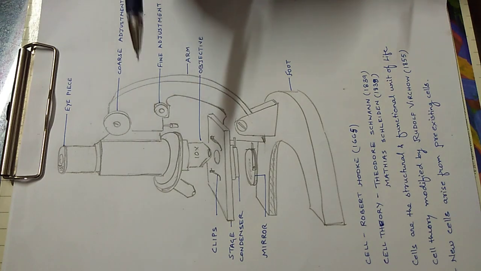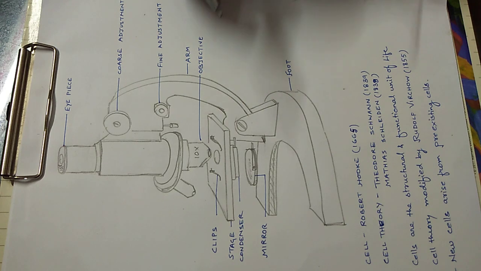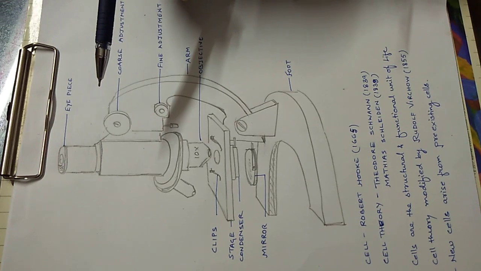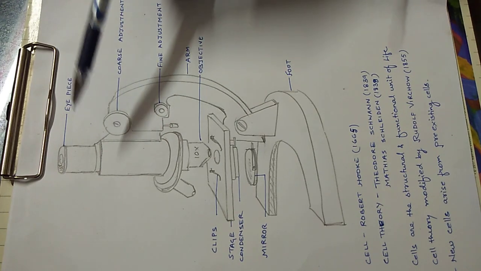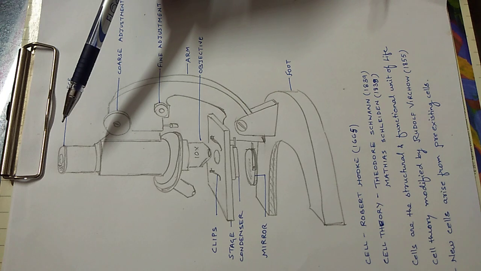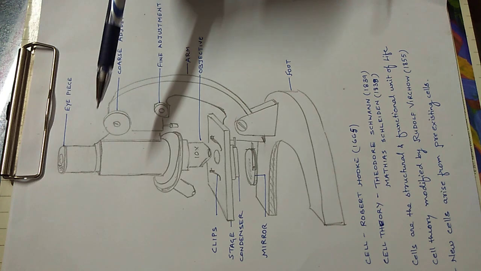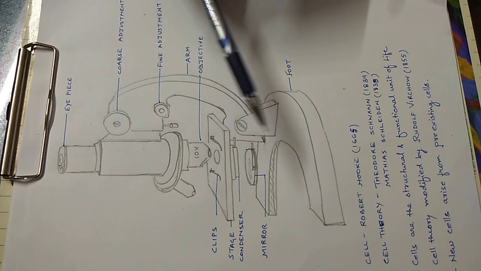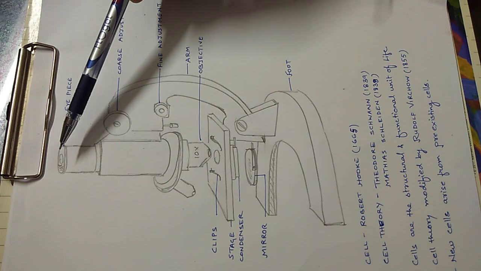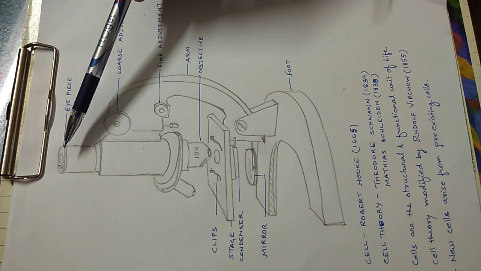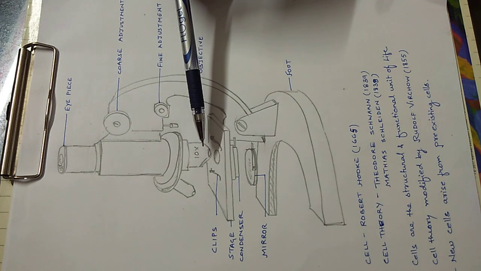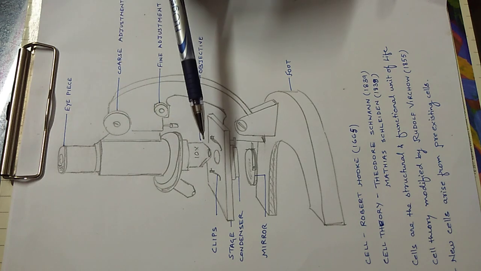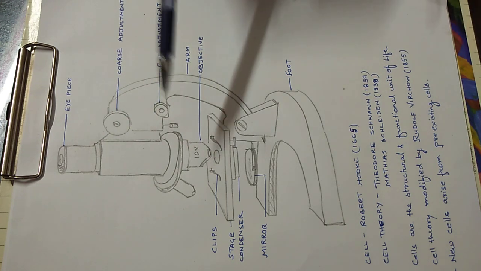Before we go to the definition of cell and the cell theory, let us have a look at the structure of the microscope. Here what we have is a structure of a compound microscope, the microscope which you generally see in your laboratory. Now why it is called a compound microscope? Because such a microscope is a combination of two lenses. One lens is on top, which is called the eyepiece. The other is here, which is called the objective lens. So eyepiece and objective lens, both the lenses are present. That's why it is called a compound microscope.